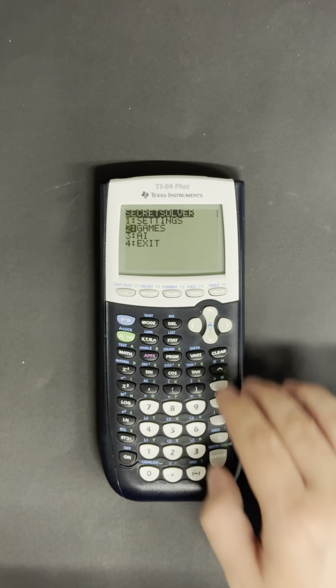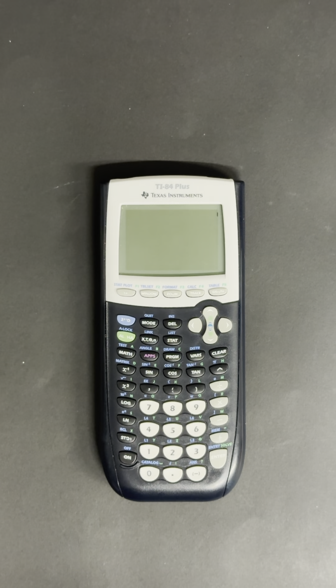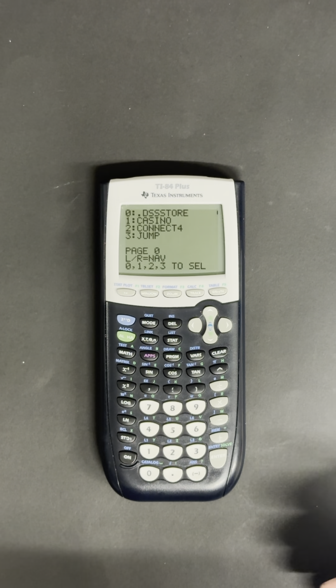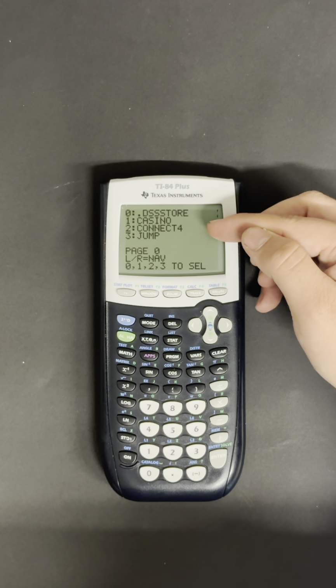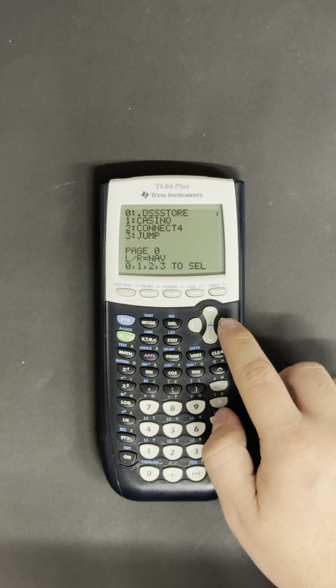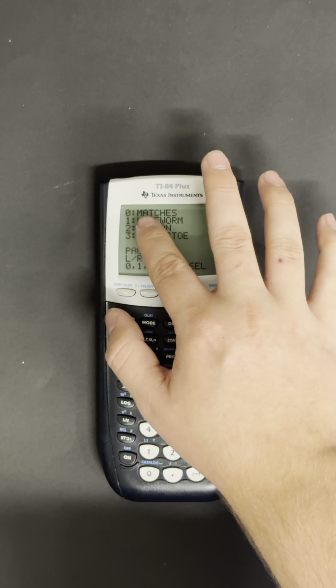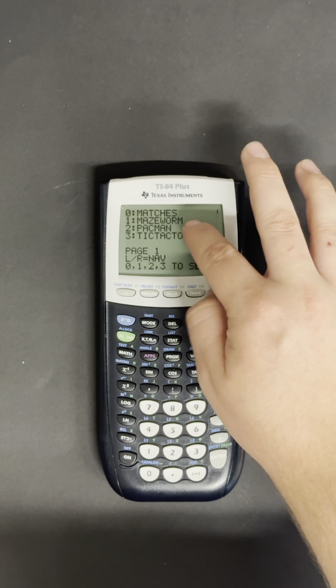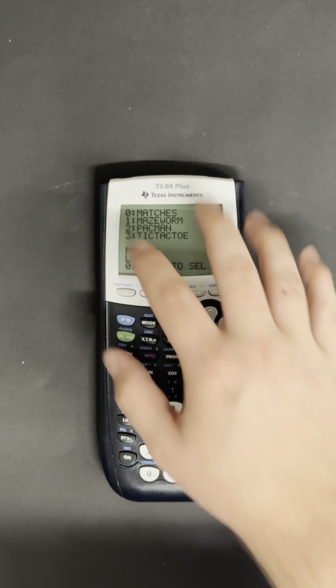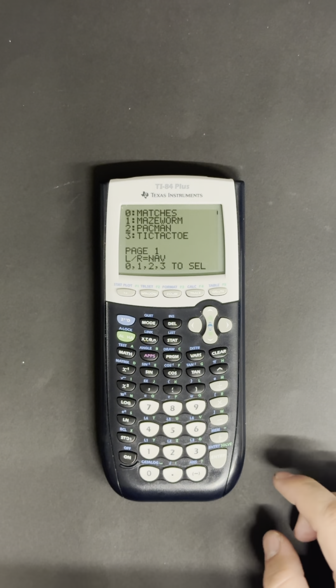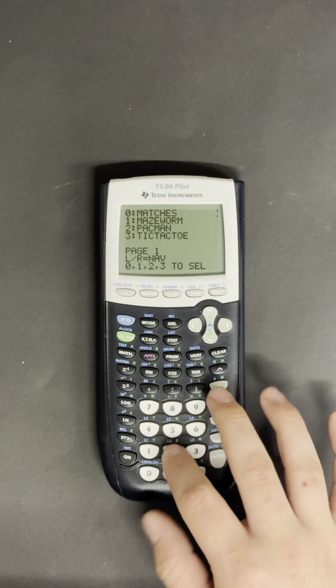So for example, I'll go to Games, and this is going to show our catalog of games. So for example, we have Casino, Connect 4, Jump. You can use the D-pad to navigate. And you can use any of these options, so Matches, Maze Worm, Pac-Man, or Tic-Tac-Toe, and use the number next to them to download them. So for example, I'm going to download Pac-Man. So I'll press 2.